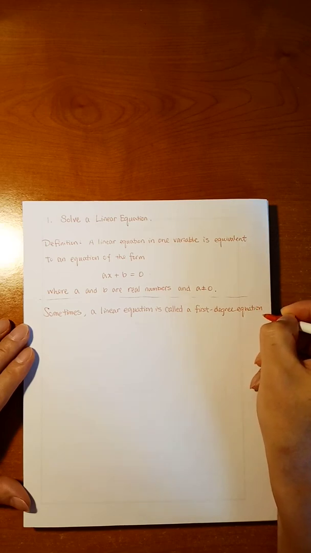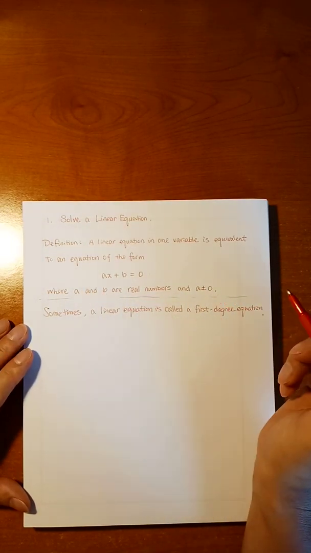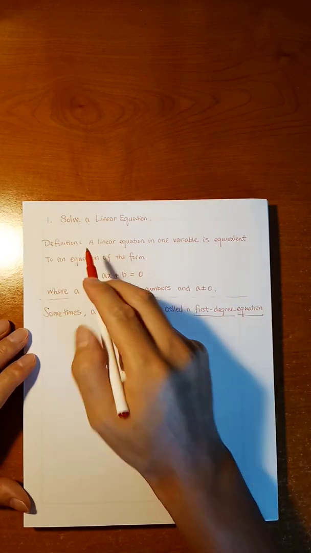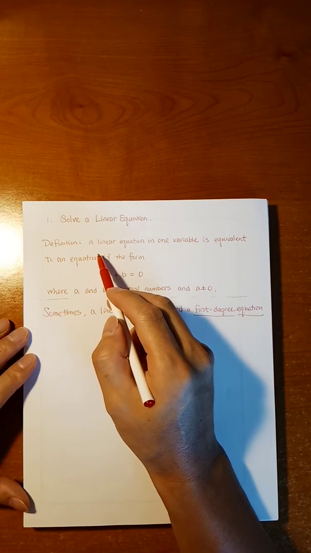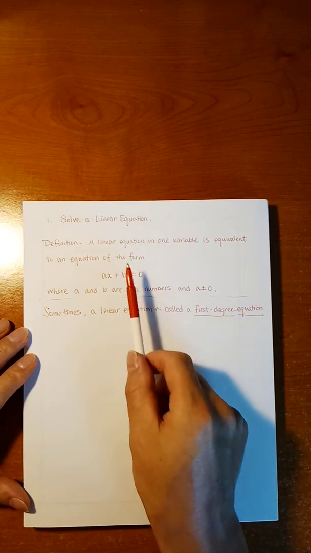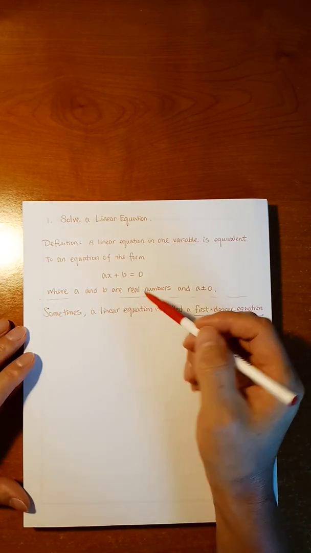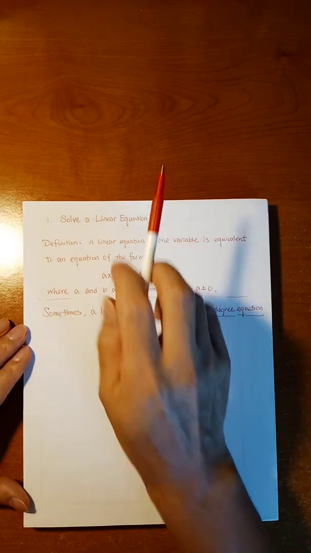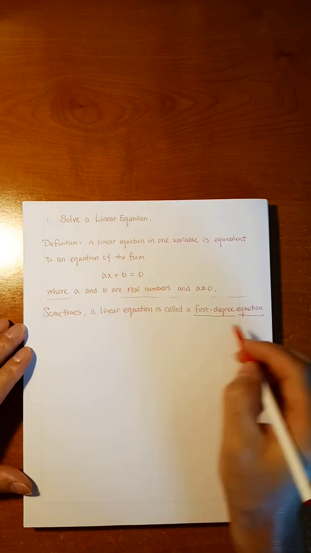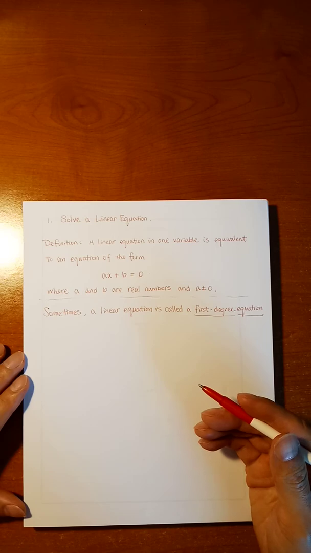It is a polynomial of degree 1. Linear, this word comes from geometry. Later we will see that every straight line in the xy plane can be represented by a linear equation. A linear function can be represented by ax plus b. So a line is linear, and that's why this type of equation is called linear. That is from geometry. Degree 1, degree 2, that is algebra.